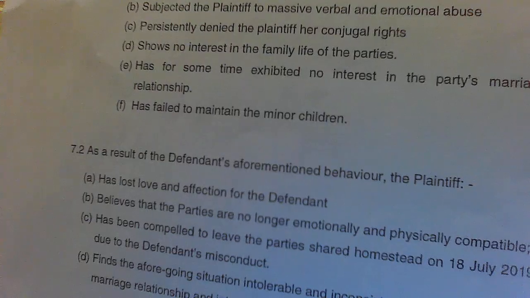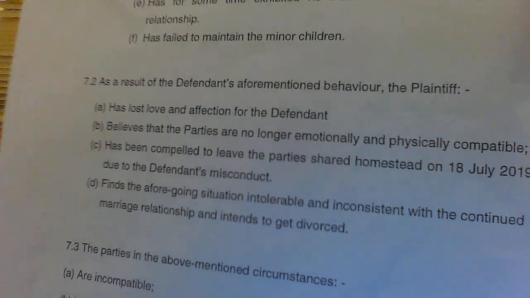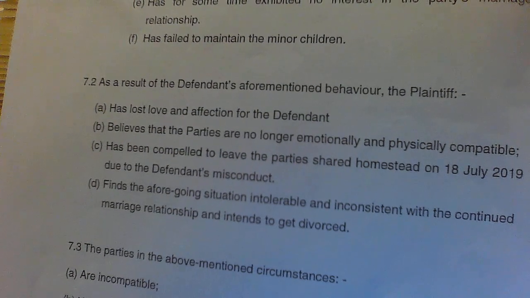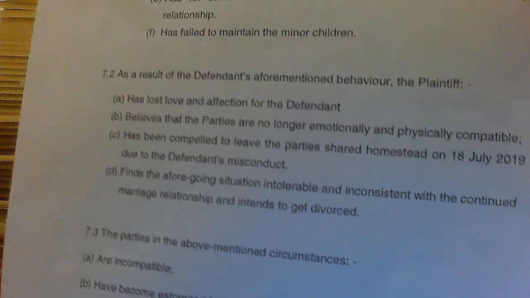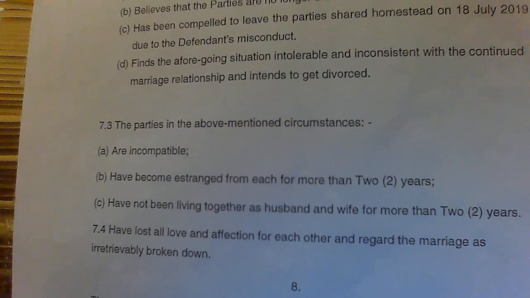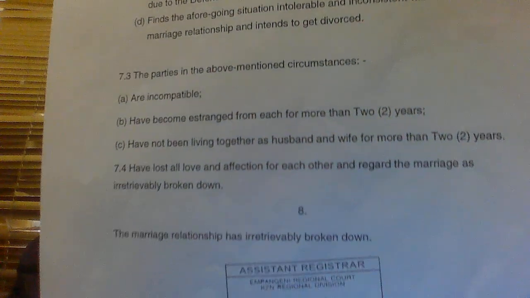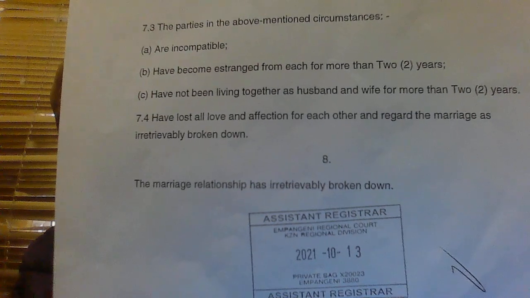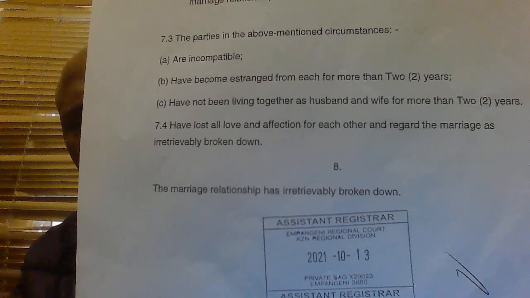You stop it right there and you write. And then you pause it right there and you write. That's paragraph 8. So we are done.